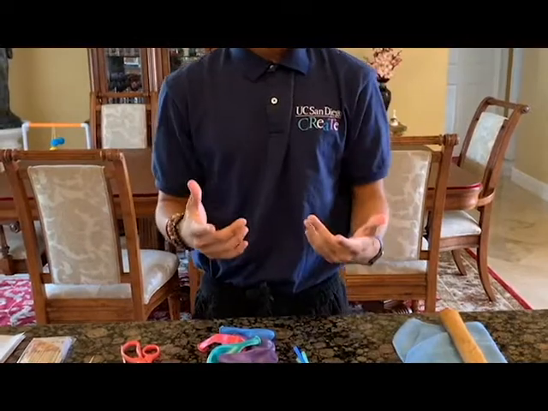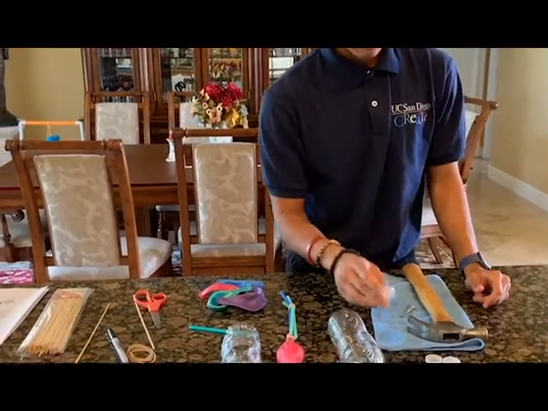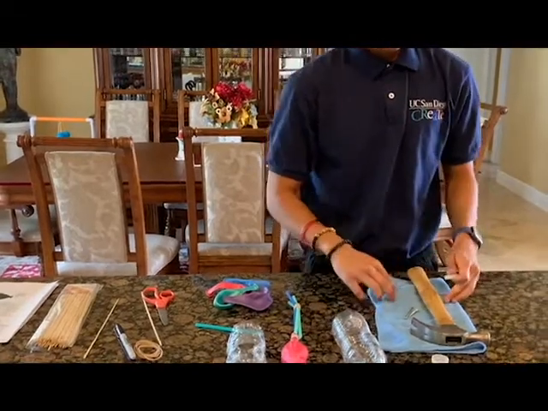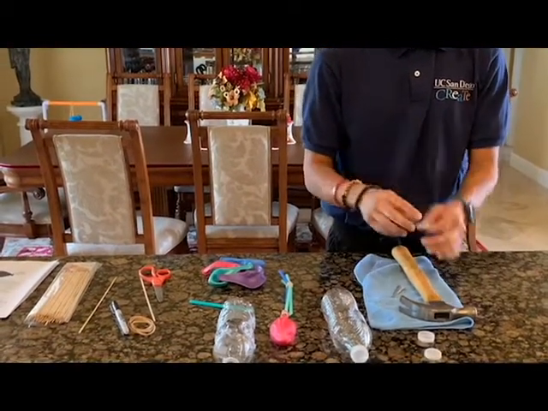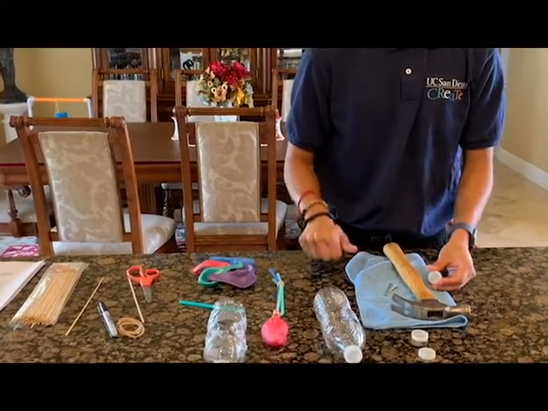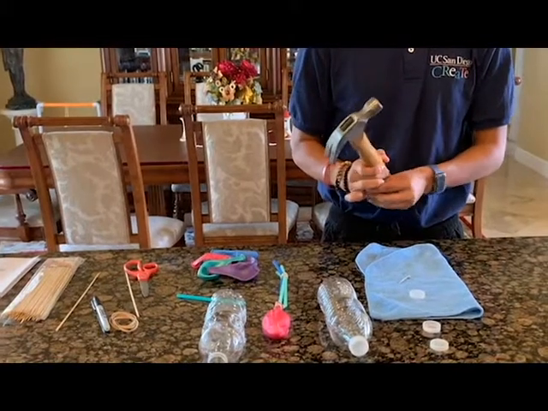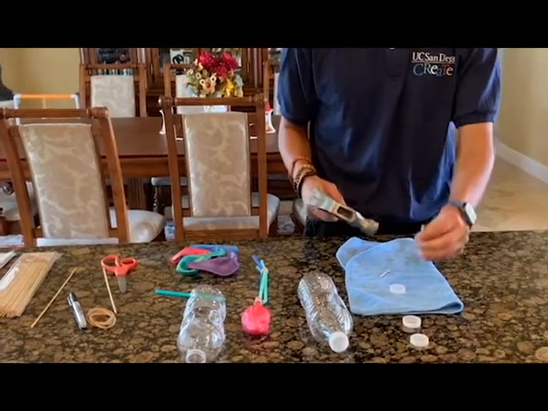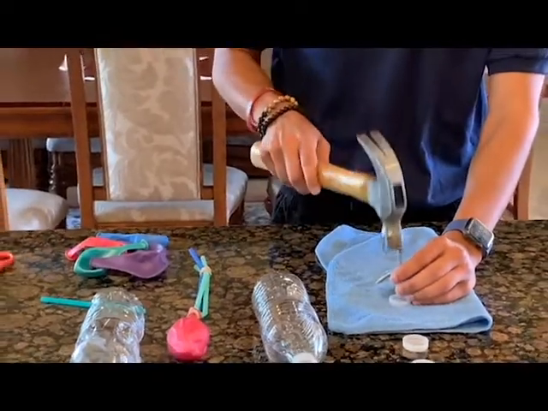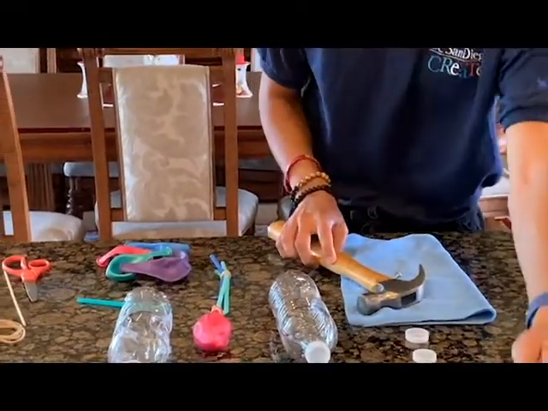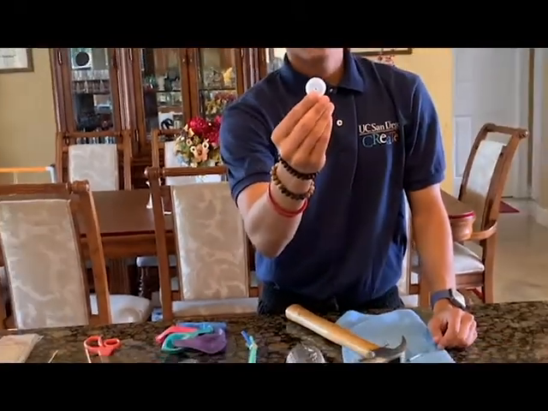So the next step now is to create a hole in our little caps right here. So what I'm gonna do is just make sure that you have another surface between the desk and the cap, so you don't actually damage the desk. I'm just gonna place the cap right here. I have my screw, and then I'm just gonna do a simple pushing right here, and then I have another one.